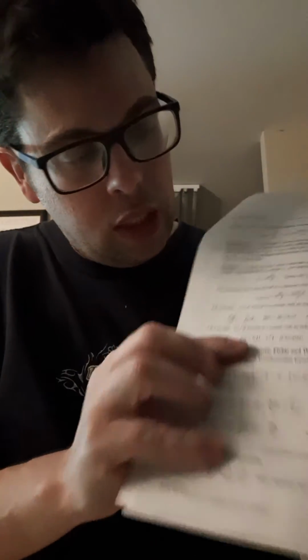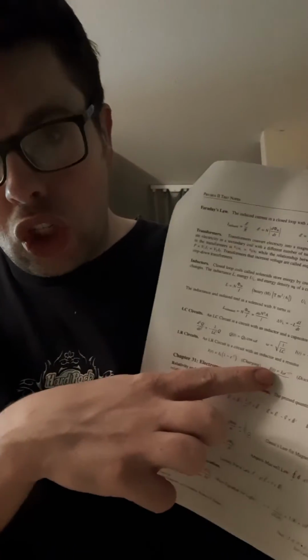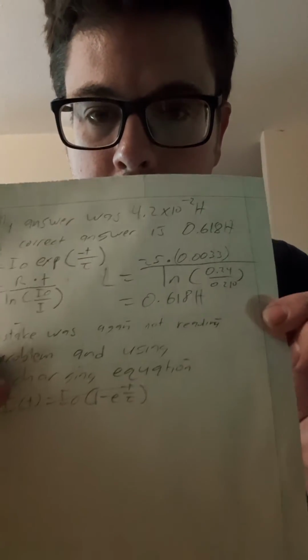If I had simply plugged into the discharging equation, everything lines up nicely, and I get the correct answer of 0.6118 Henrys for that inductance, which is what was being asked for.